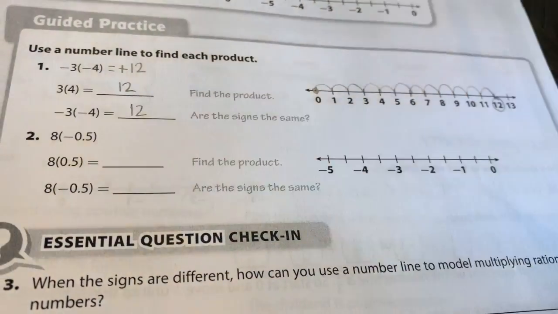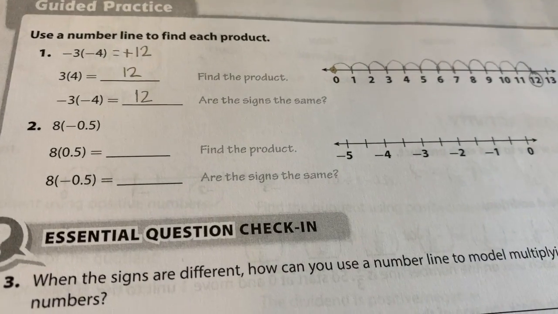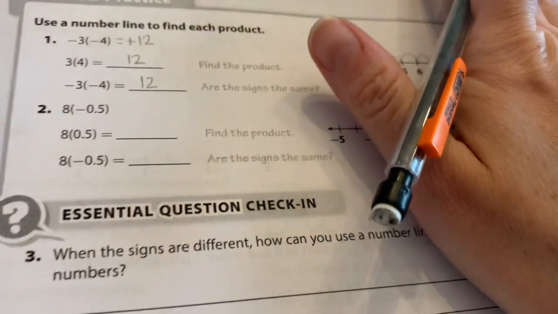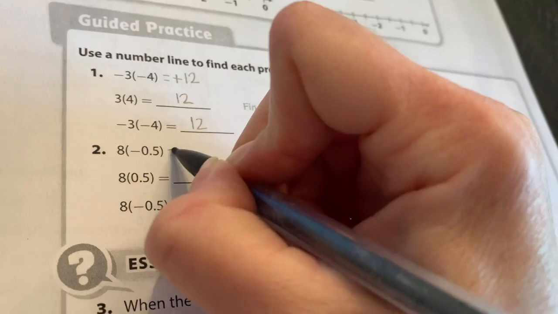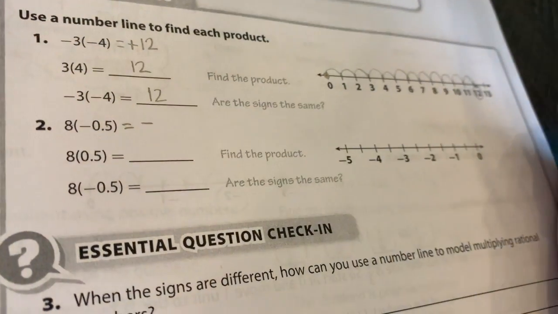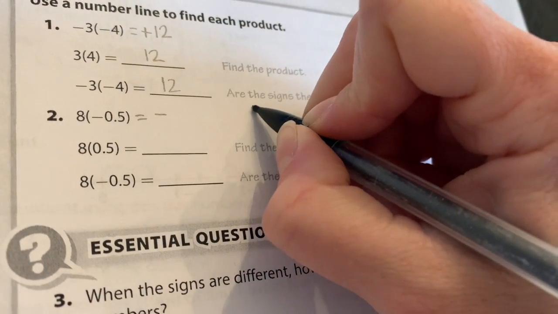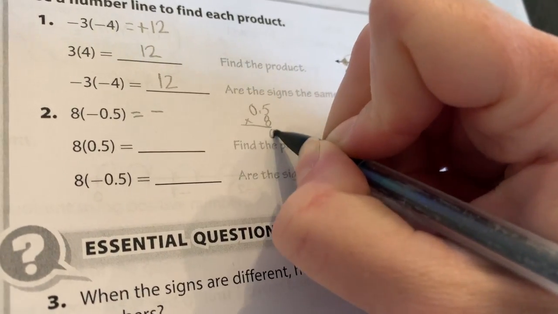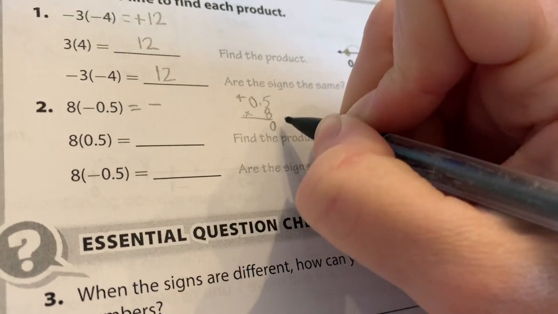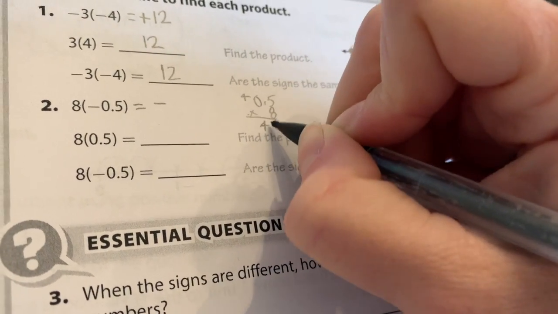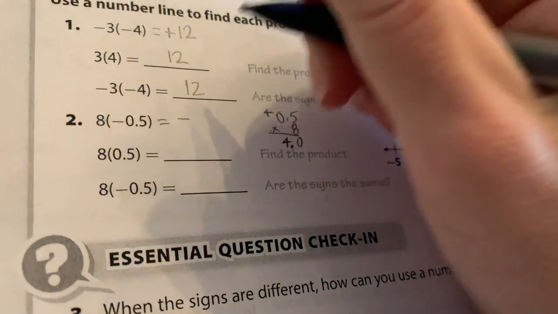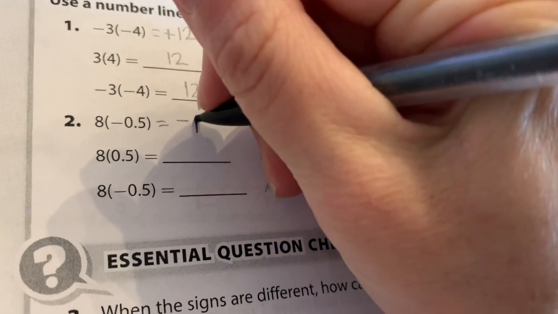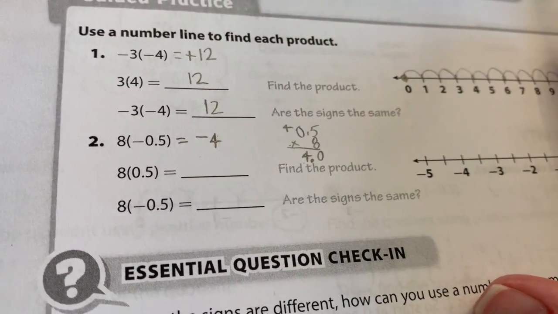Okay? And now let's take a look at 8 times -0.5. So we're going to move -0.5, 8 times. So we're moving to the left 0.5, 8 times. But just to show you, I have different signs, so I know my answer is going to be negative. And I can do 0.5 times 8 all on my own. 8 times 5 is 40. 8 times 0 is 0, plus 4. 1 decimal point. Okay? And it's negative. I know my answer is going to be -4.